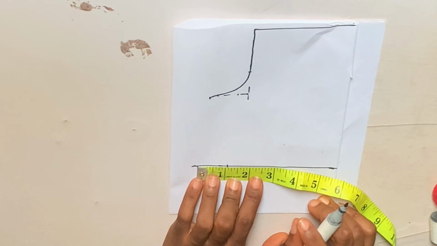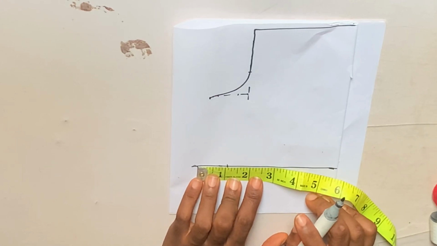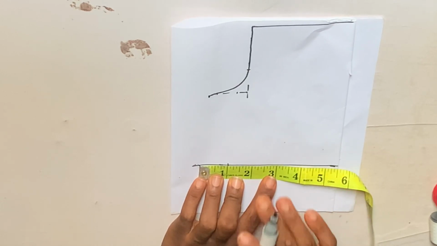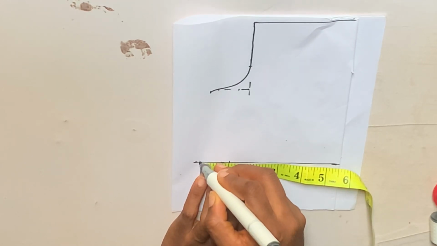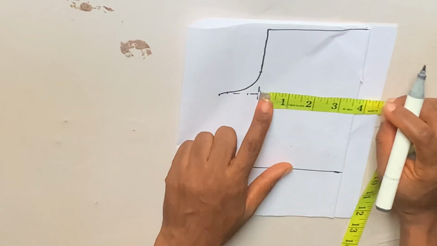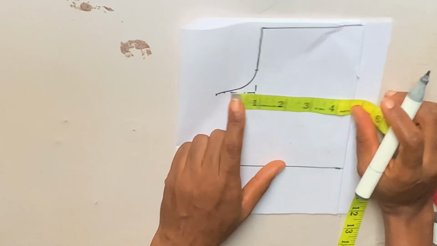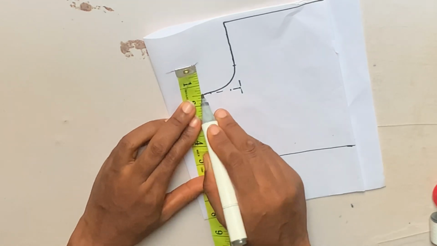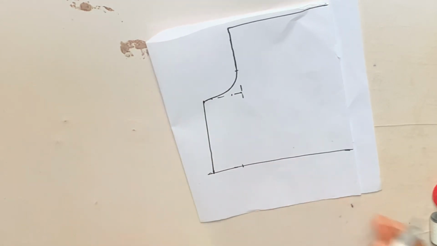Necessarily, you don't really need a dart, but if you insist. But for a newborn, it's not really necessary. So I'm going to be ignoring the dart point. So I'll mark 1 inch as well as sewing allowance. So I'm cross-checking the point. So I'm going to connect here. So that's what I have.